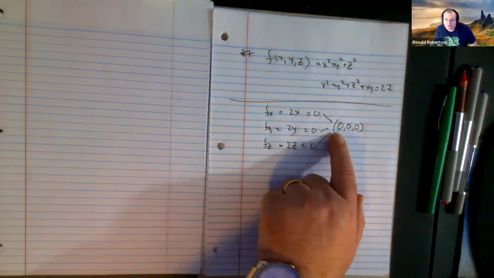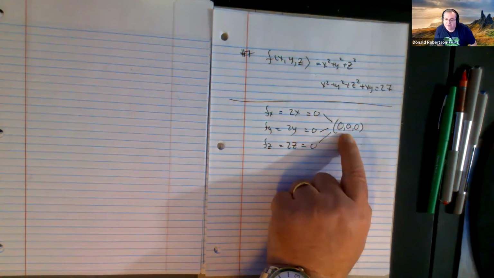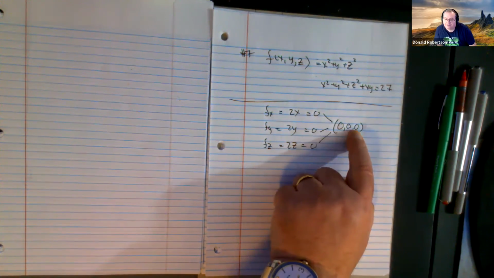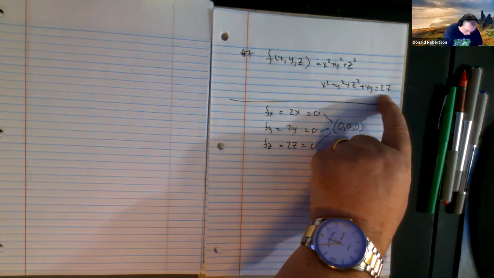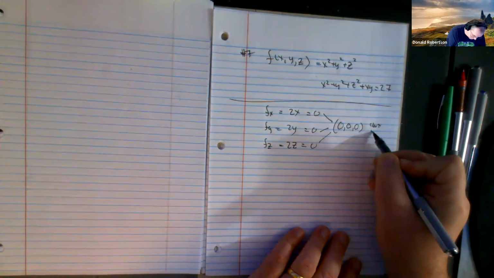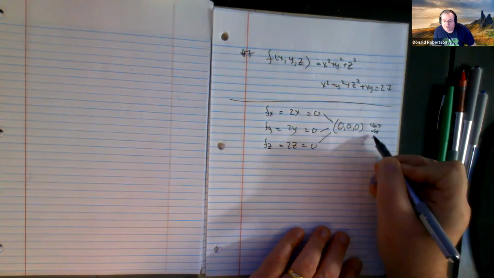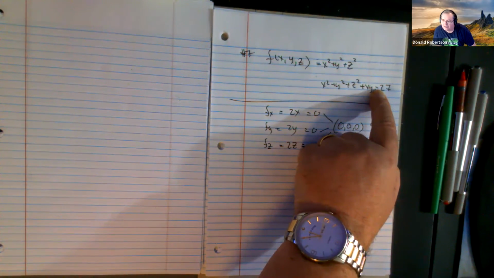So that is a possible critical number, right? That's a place where it might work. Would you agree that if you look at this restriction up here, that if you make x, y, and z all 0, it doesn't equal 27? So that means I can't use it. Now, if they had less than or equal to 27, right? Because sometimes they do that, right?